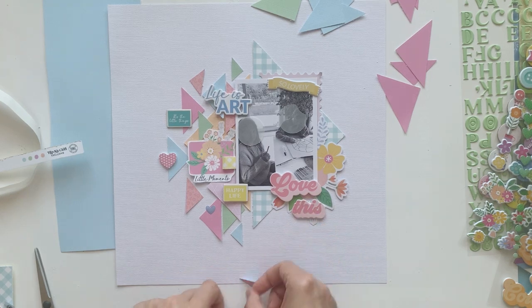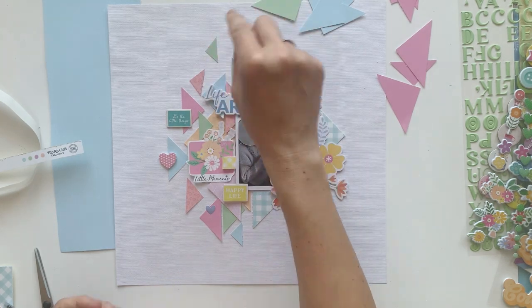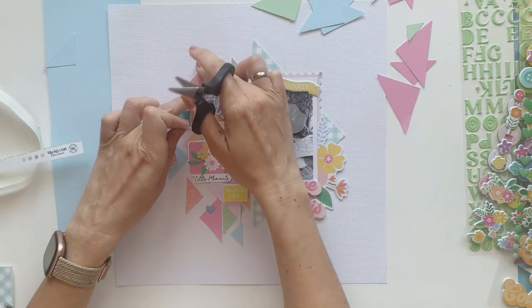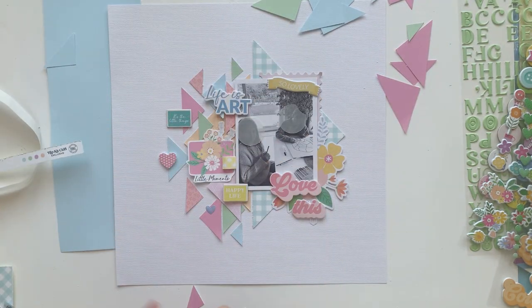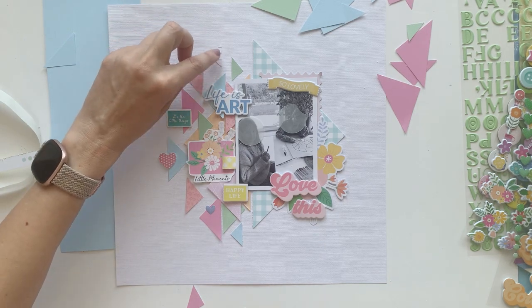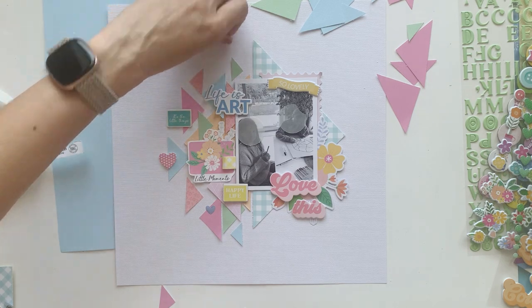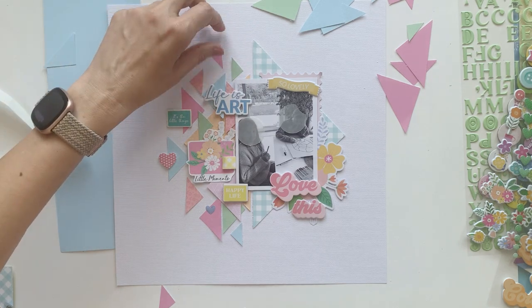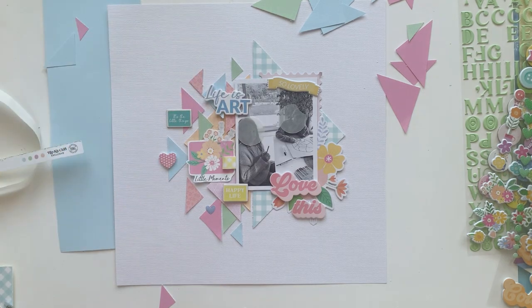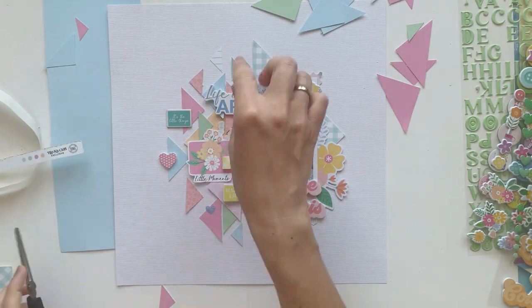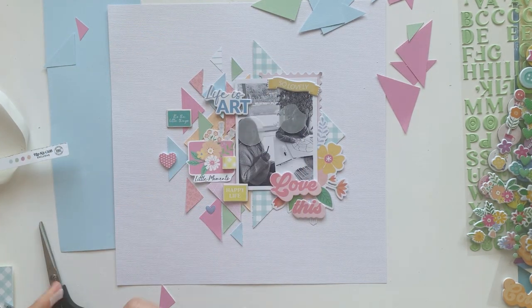All right, so it's almost done. I want to have different colors here and have to make sure that they are not too similar. So I also want to have the back side of the blue cardstock paper, and there we have these beautiful stripes.